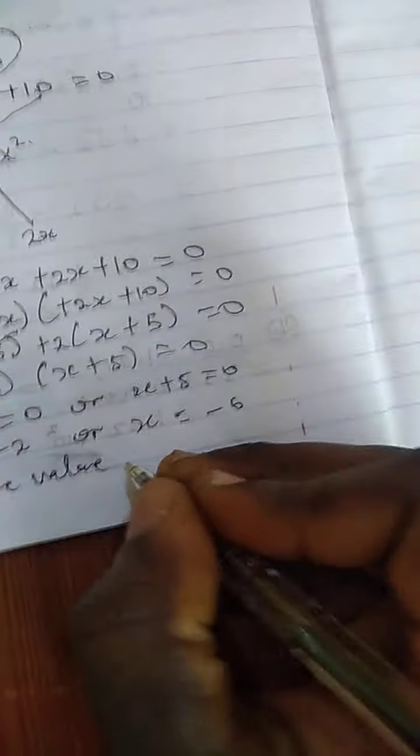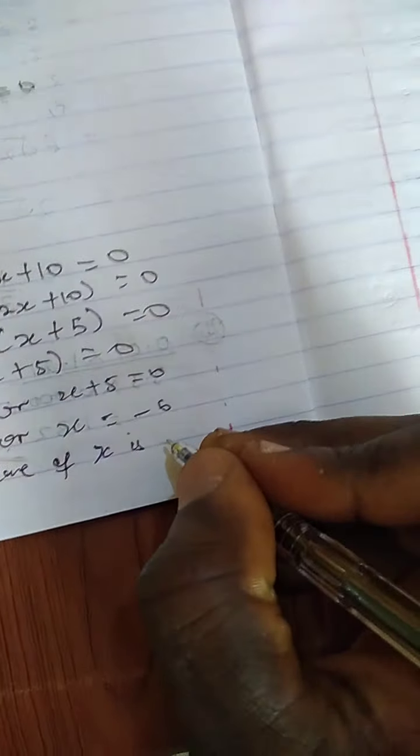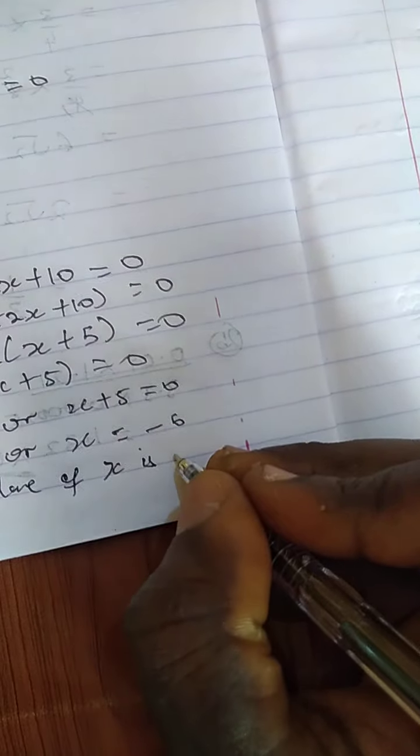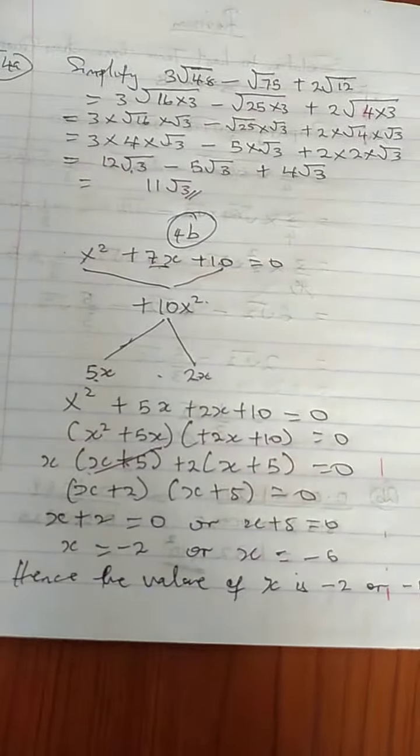Hence the value of x is minus 2 or minus 5. And that's the answer to that question.